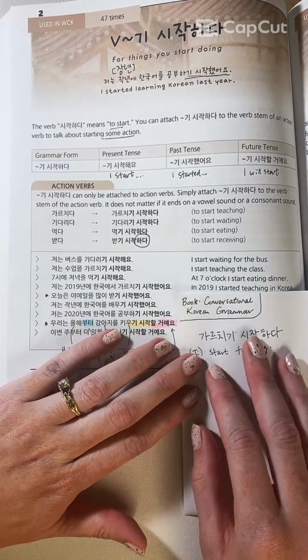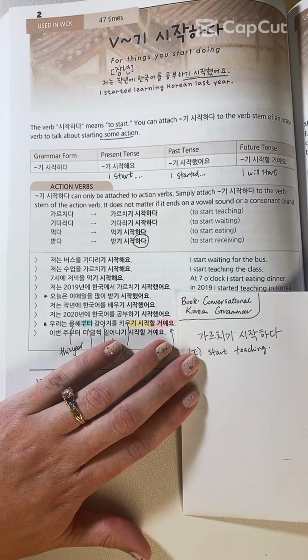Why did I leave Korea? Because I had to, otherwise they would kick me out because my visa would have expired.